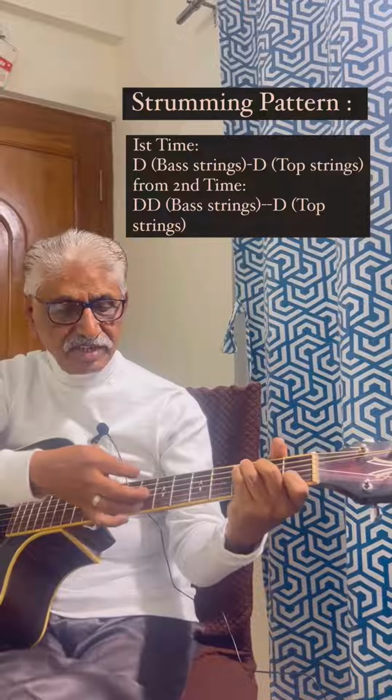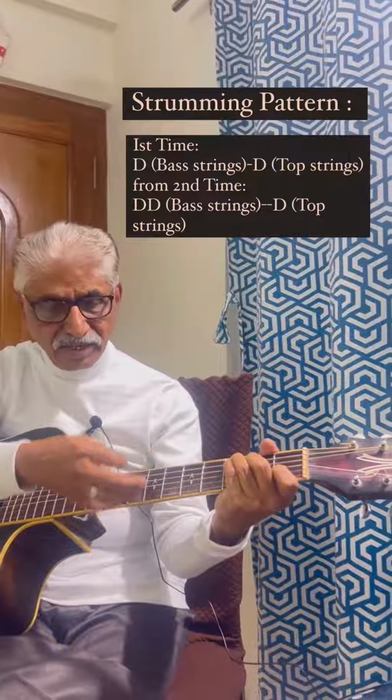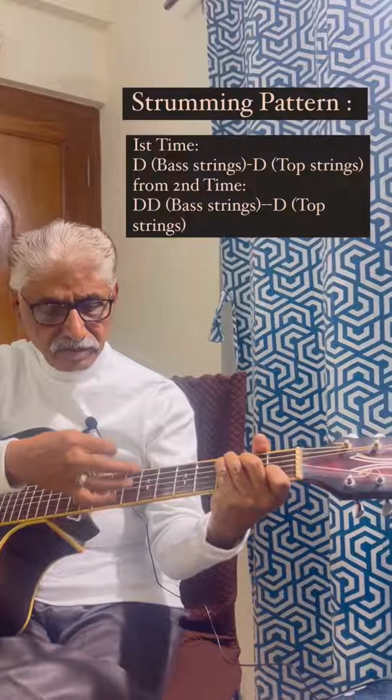Let's learn the song Sochenge Tumhe Pyaar. The strumming pattern is very tricky. See this, down on the bass strings, again down on the top strings. First time, second time, 2 down on the bass string and 1 down on the top strings.